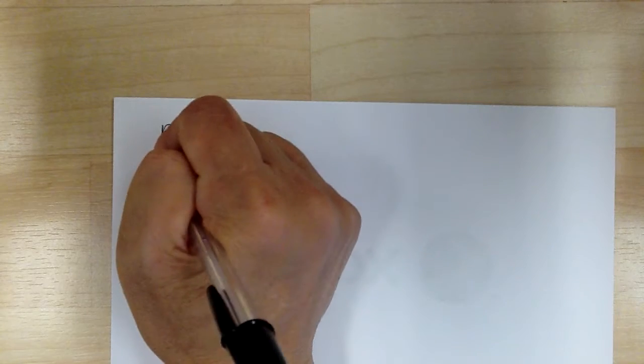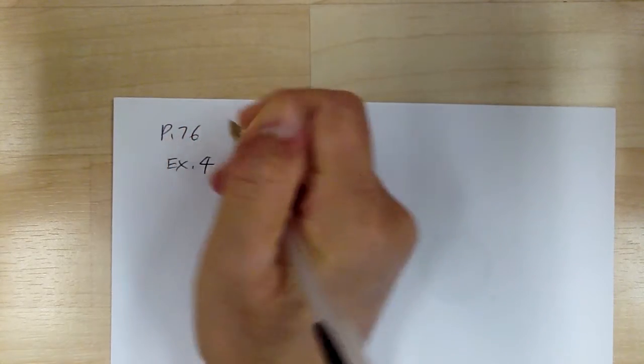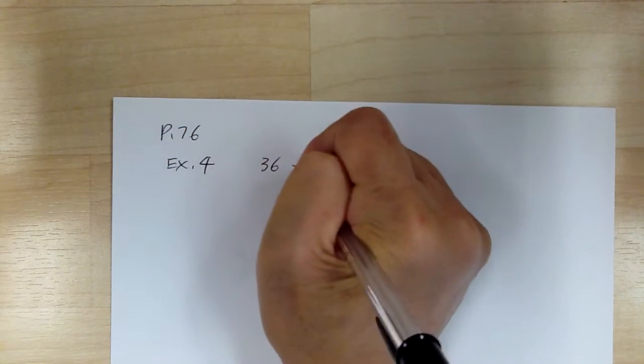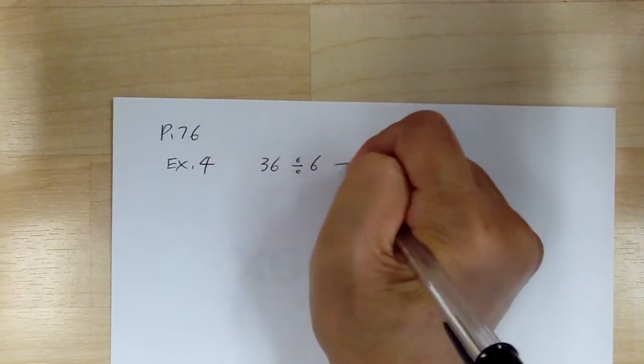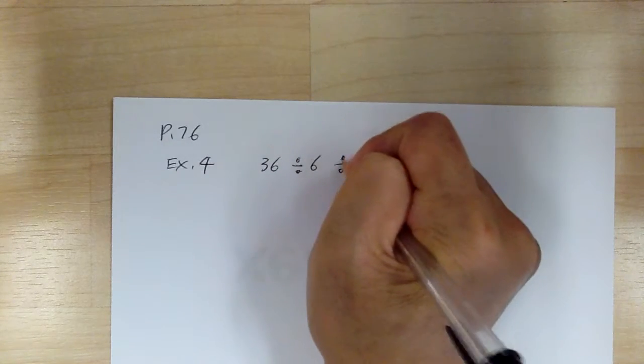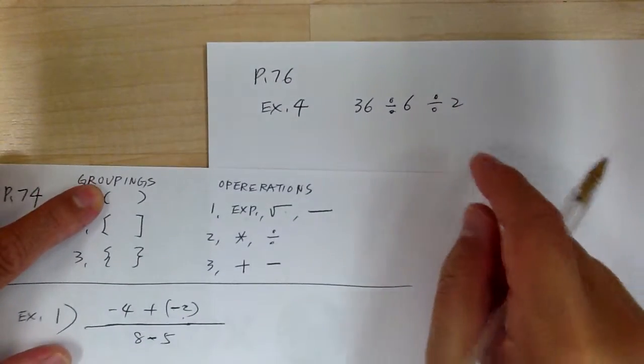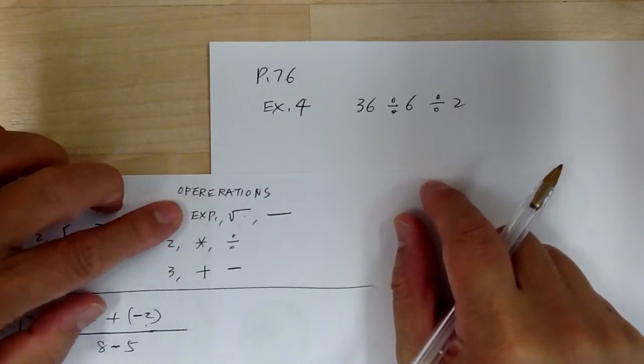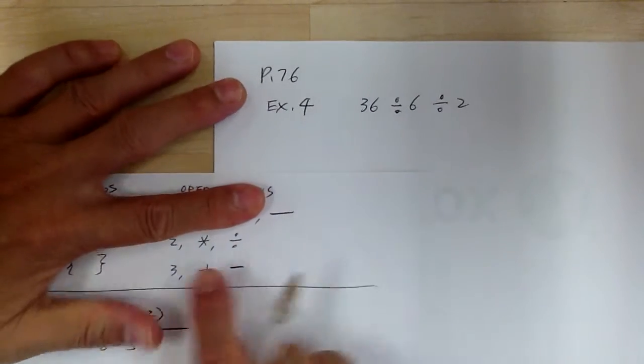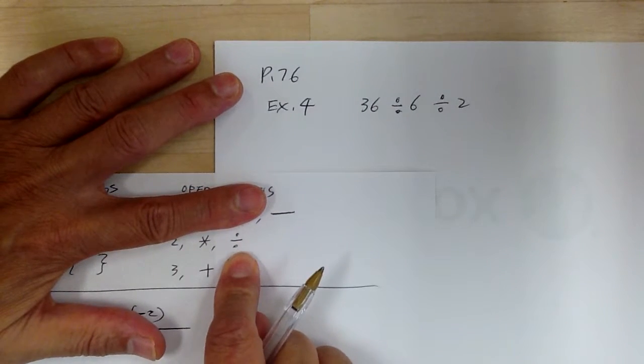Let's go to page 76, example 4. You have 36 divided by 6 divided by 2. Okay, so can you check for parentheses? No. So no grouping. So exponent, all that, no. So check the next one, division, yes.